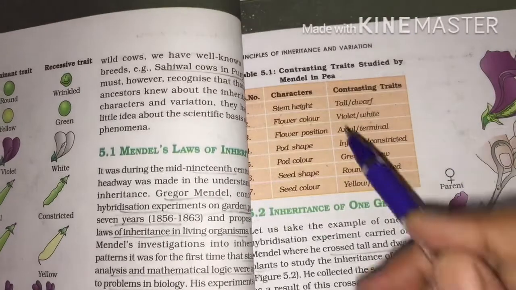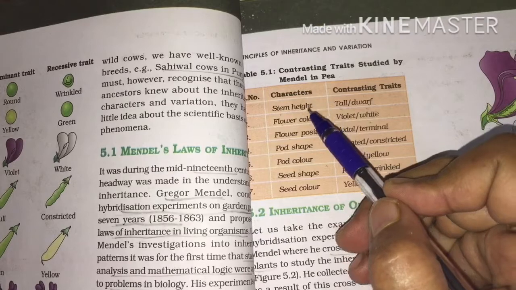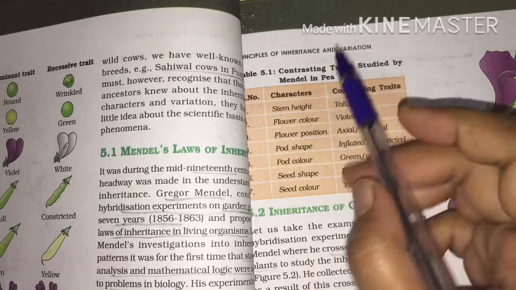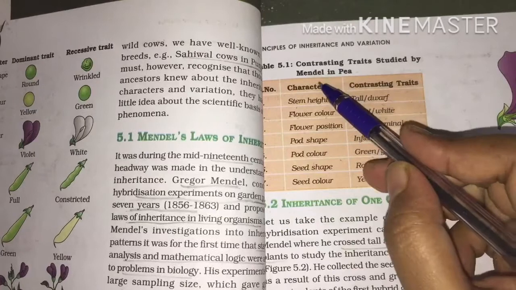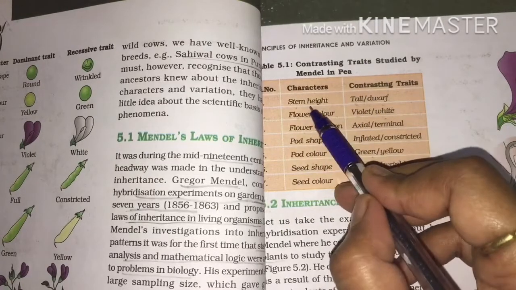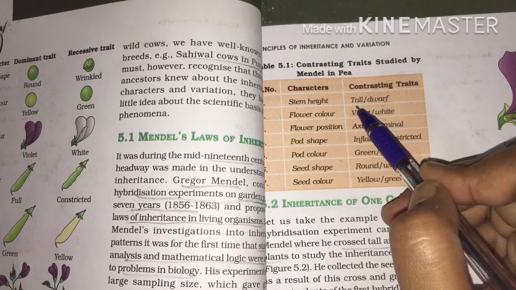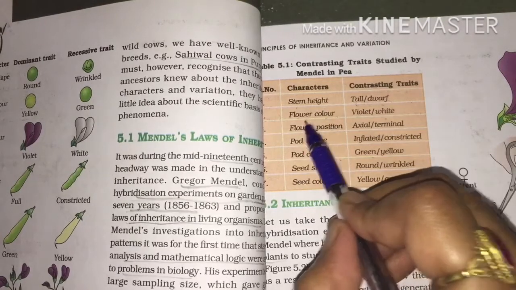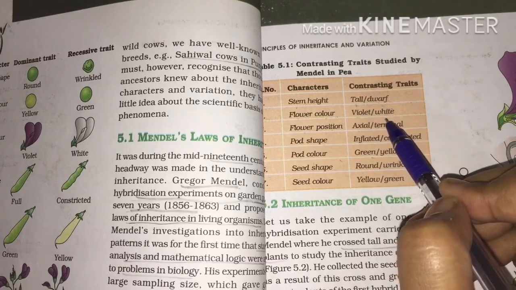Now, coming to the contrasting characters which have been used by Mendel. Mendel has used 7 contrasting characters. So you can find contrasting traits studied by Mendel in pea plant. Here they have given characters and these are contrasting traits. Now the character is what? Stem height. First one is stem height. The stem height of a pea plant can be either tall or dwarf. Flower color, violet color or white.